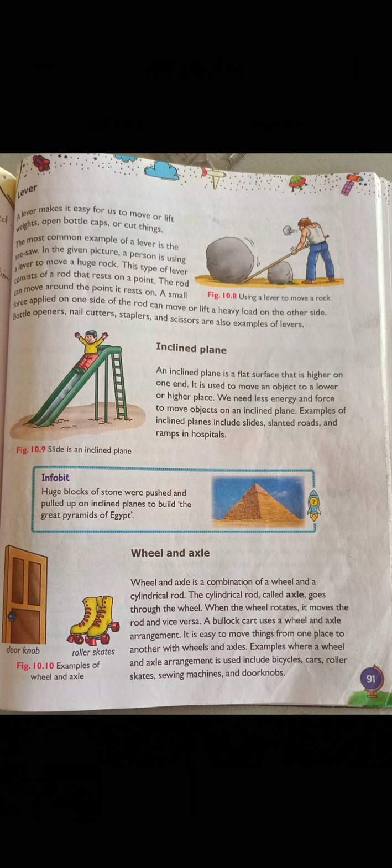Next machine is the inclined plane. An inclined plane is a flat surface that is higher on one end, and it is used to move an object to a lower end or higher place. Here we need less energy and force to move objects on an inclined plane. Other examples of inclined planes are slides, slanted roads and ramps.